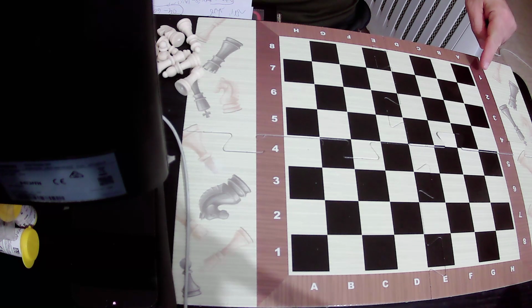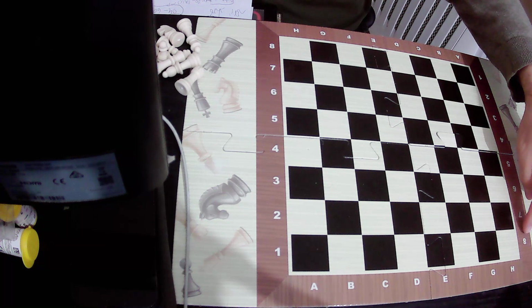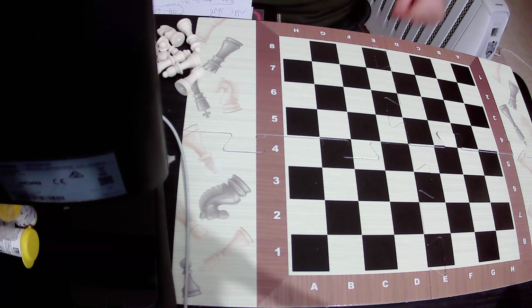You can see it: 1, 2, 3, 4, 5, 6, 7, 8. And 8 columns marked with the letters A to H.